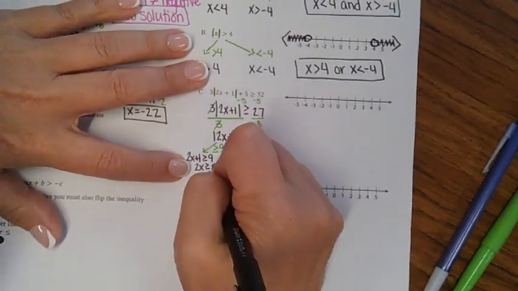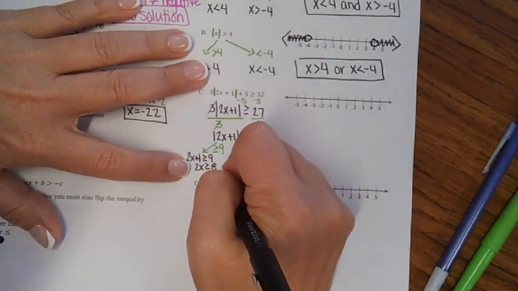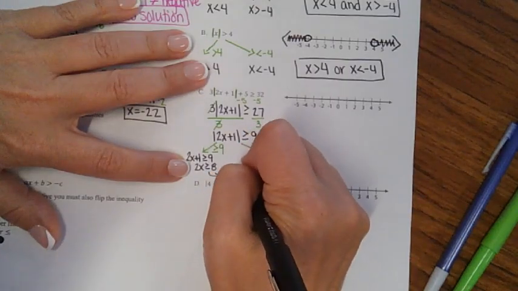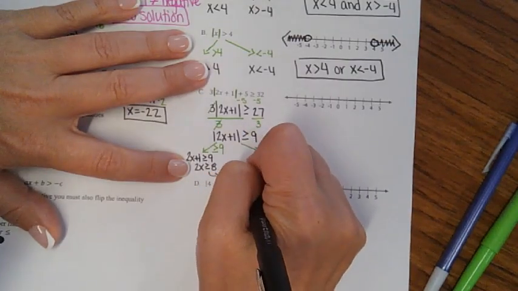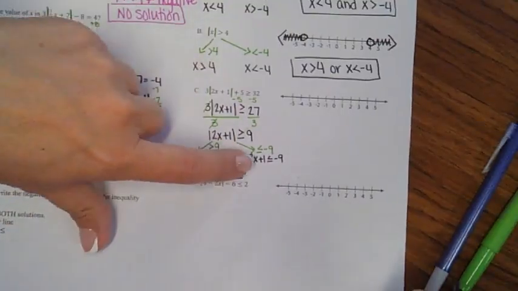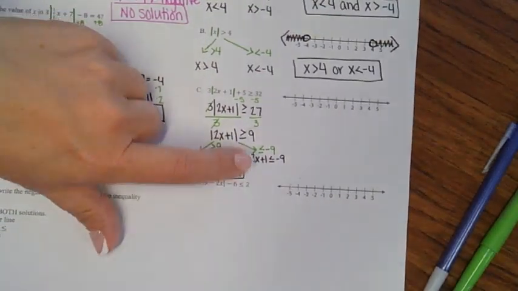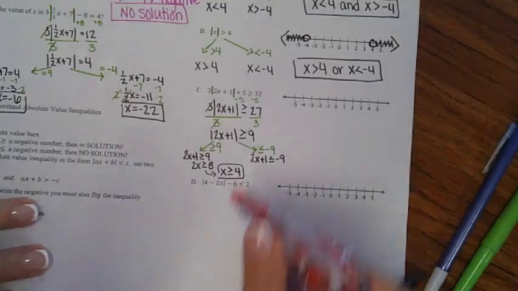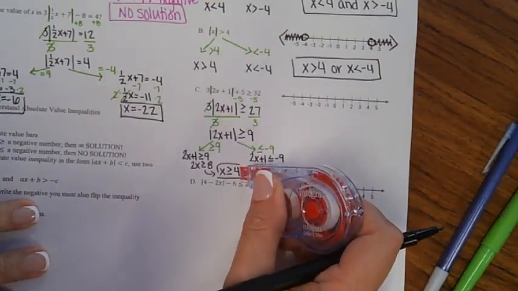I'm kind of running out of space here. So this becomes x is greater than or equal to 4. So there's one of my answers. And then over here is going to be my other answer. And I probably shouldn't have boxed that in just yet. I got a little ahead of myself.